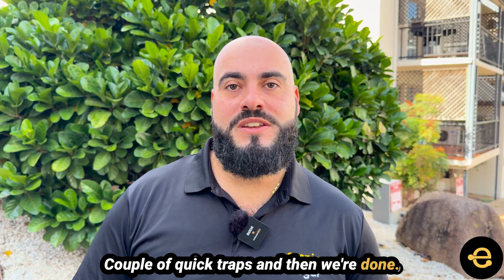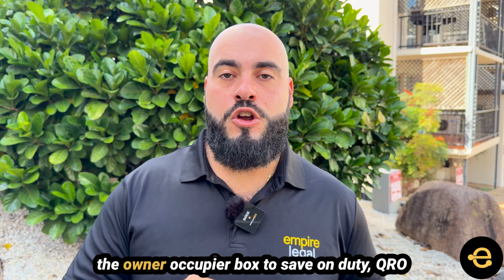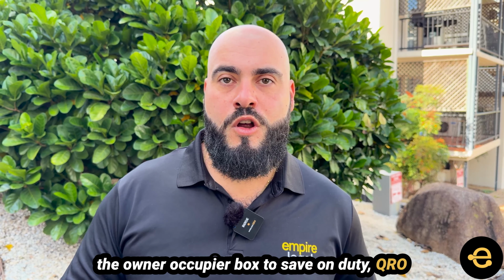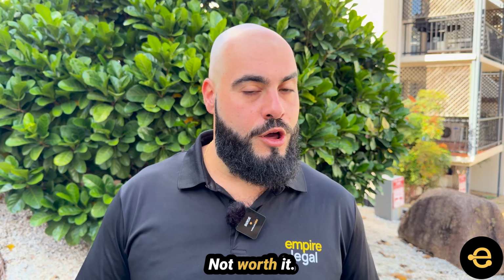Couple of quick traps and then we're done. Claiming the home concession when you shouldn't. If you're buying as an investor and you tick the owner-occupier box to save on duty, QRO will eventually catch it and send you a bill for the difference plus interest and penalties. Not worth it.